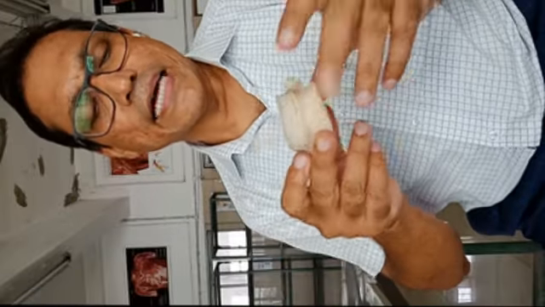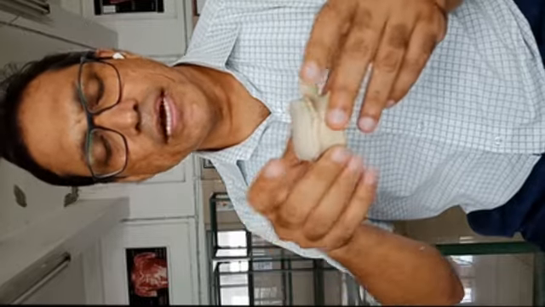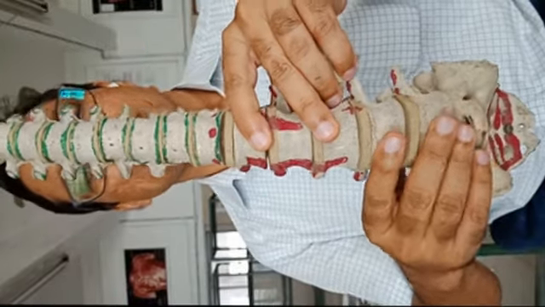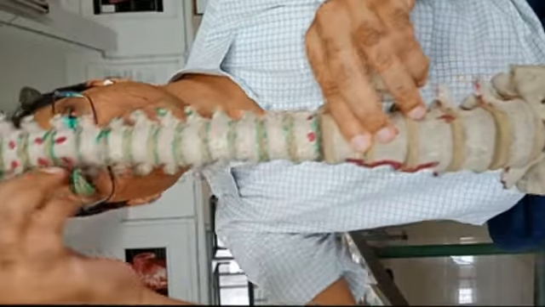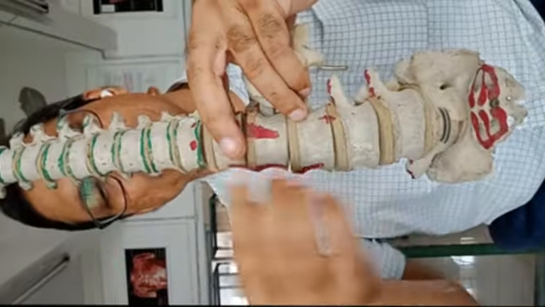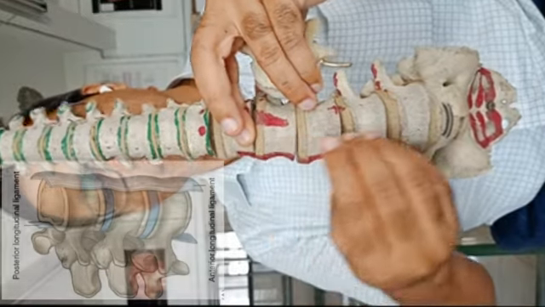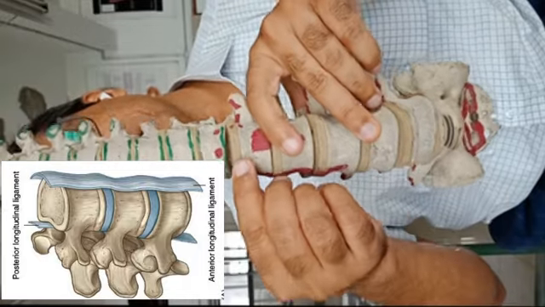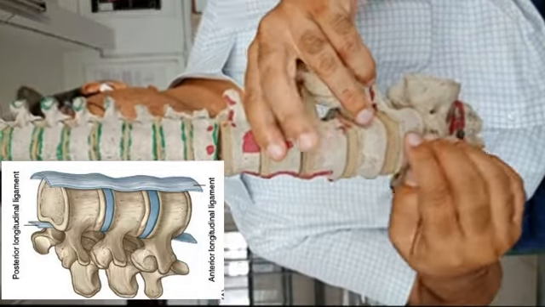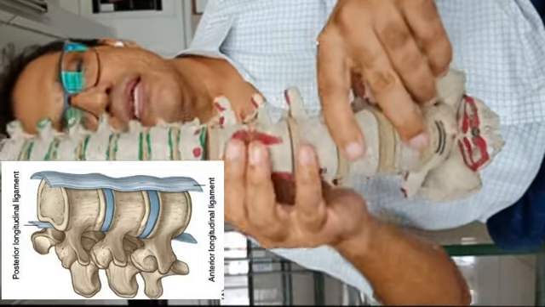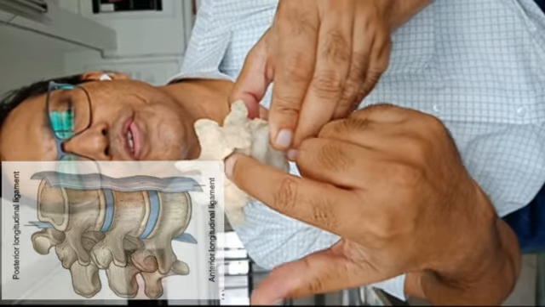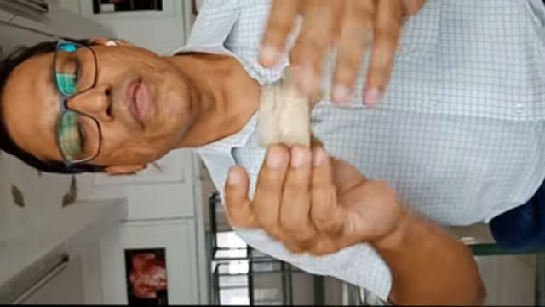Now we'll see the attachment of different muscles and ligaments around the vertebra. If we see all the lumbar vertebrae, not only the lumbar vertebrae but the anterior surface of all the vertebrae throughout the length, there is attachment of the anterior longitudinal ligament, which is binding all these vertebrae as well as the intervertebral disc. So the anterior longitudinal ligament is attached to the anterior surface of the vertebra. In the same way, the posterior longitudinal ligament is attached to the posterior surface of the vertebra throughout the vertebral column.